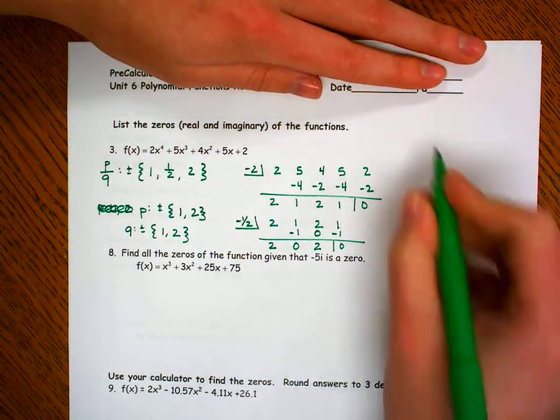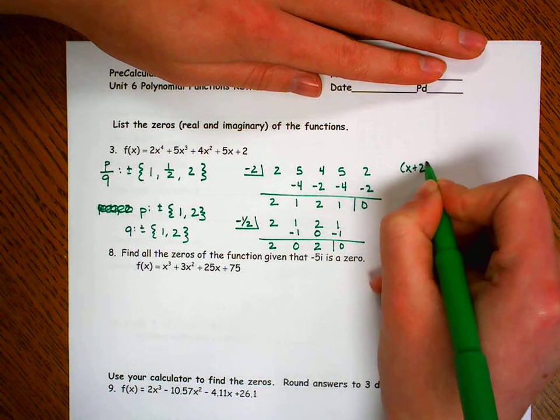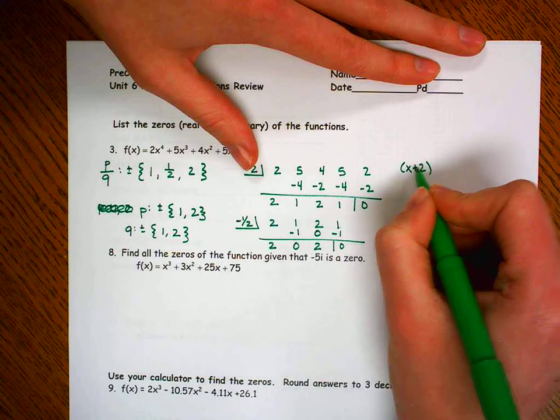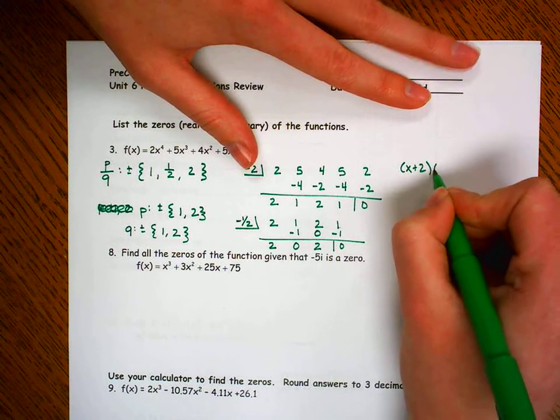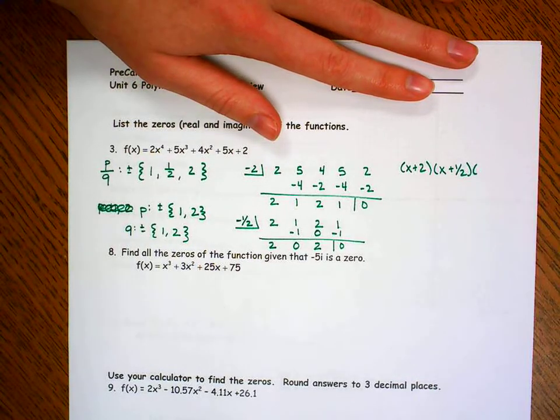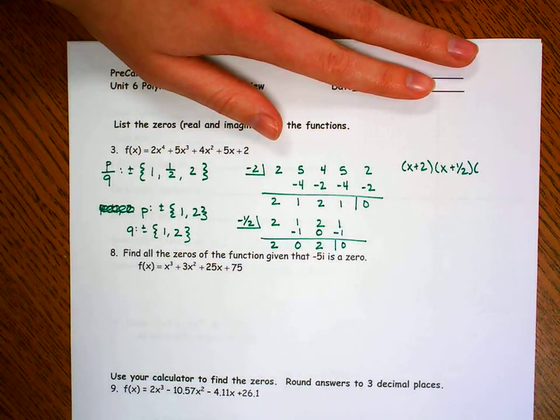So at this point, I know that I have x plus 2. I got that factor here. So this came from the fact that -2 is a 0. That's what makes this factor 0. I have x plus 1/2. And I also know I have a 2x squared plus 2 left over.